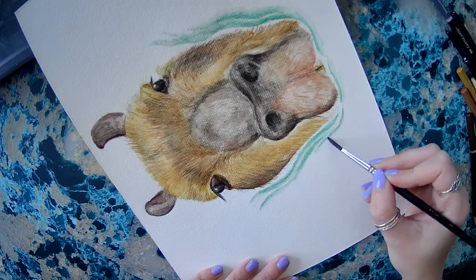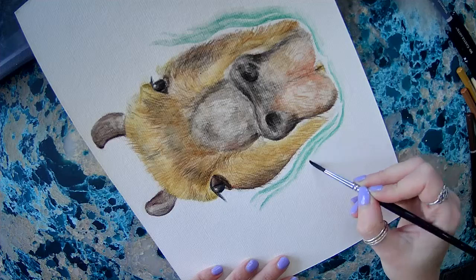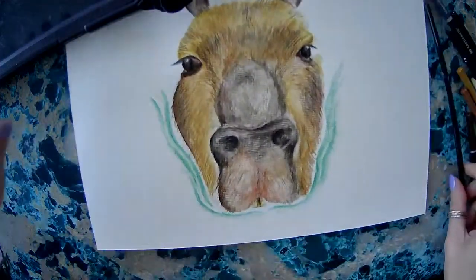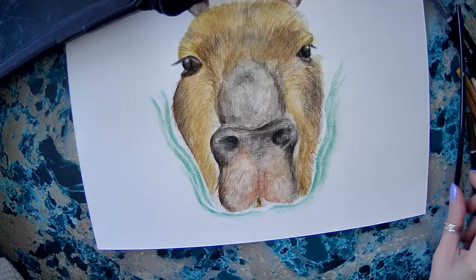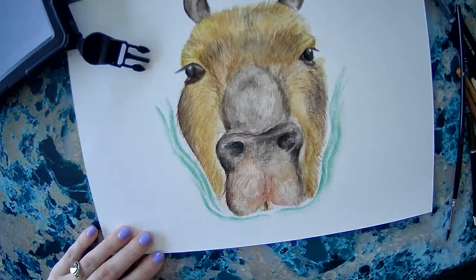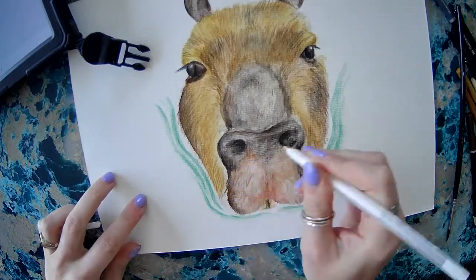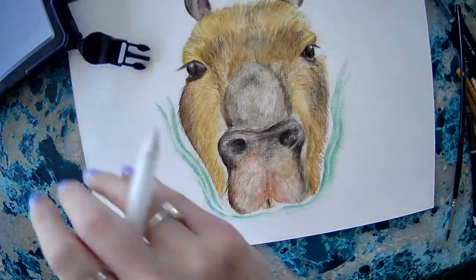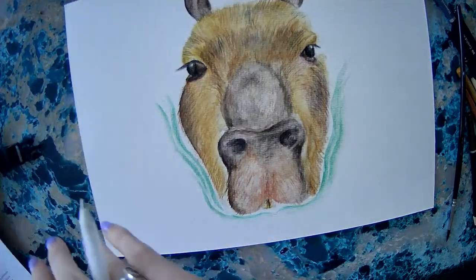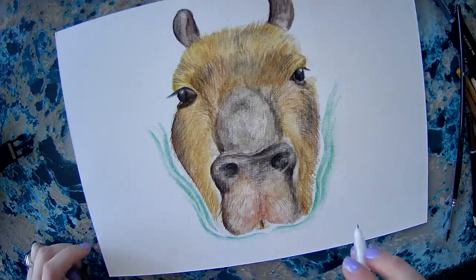Just finish off the water reflections. My picture's gone off, I can't see it. I can't see my camera, there we go. So I can see white whiskers coming from his muzzle. So I'm using a white gel pen. Oh, what's gone on? Oh, I leant on something, I nearly cancelled the live. That's not ideal.